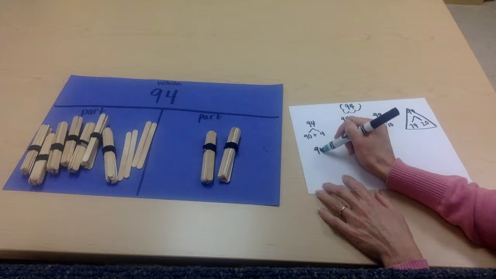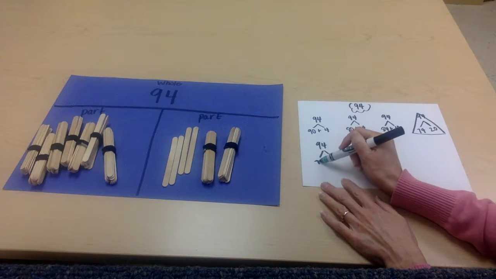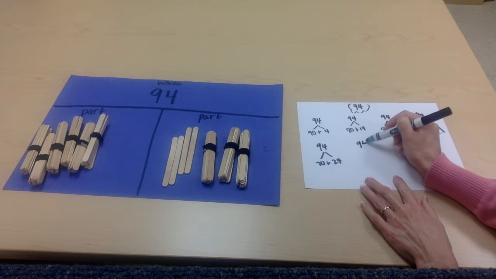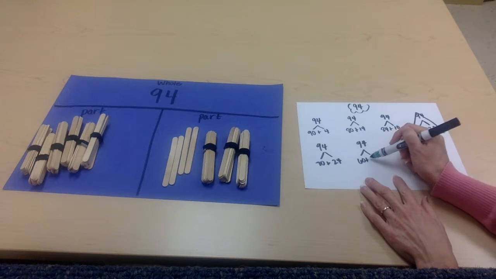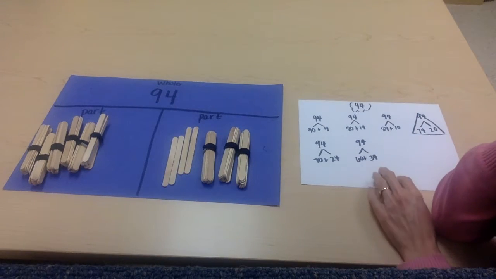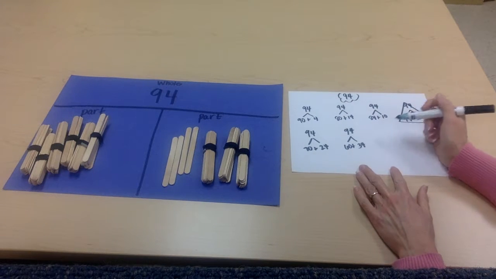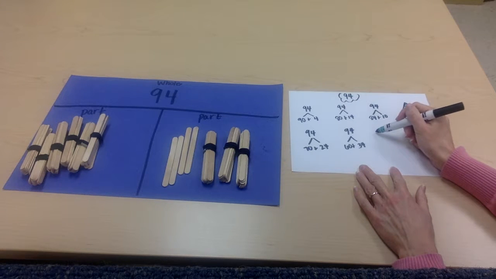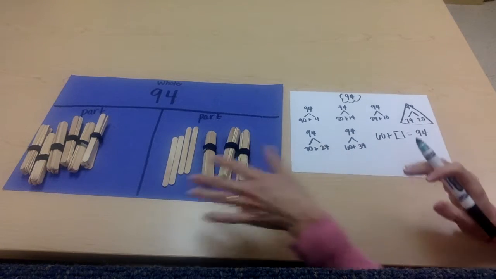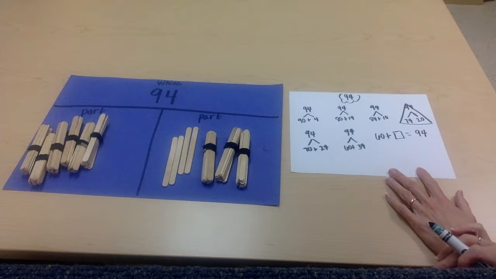So kids will continue to record different ways to make this number, 70 and 24, 60 and 34, and having them continue to move and recreate this number of 94. This helps them at this level because we are going to be asking questions like 60 plus what number is the same as 94? Kids could actually manipulate that out and work out those part totals. They could look at what they've recorded in order to do that.